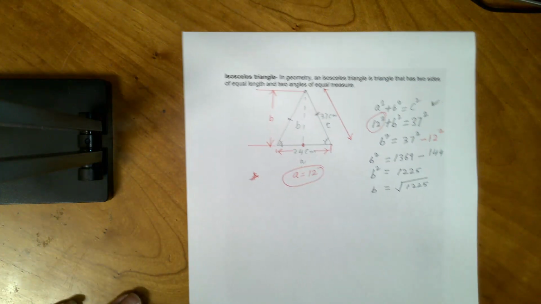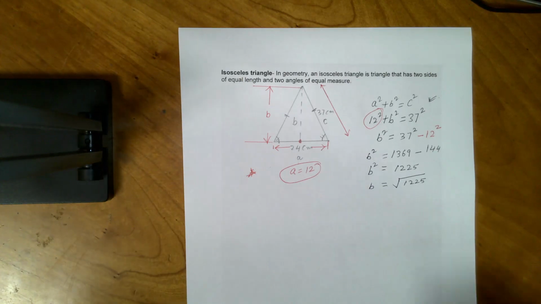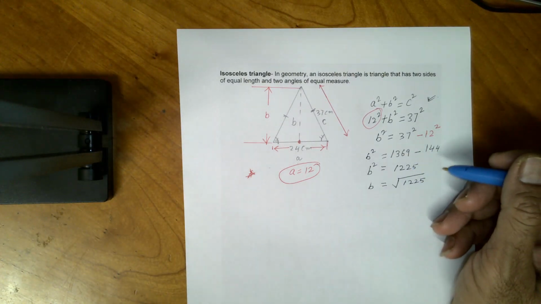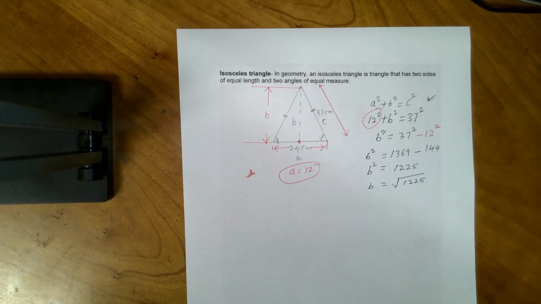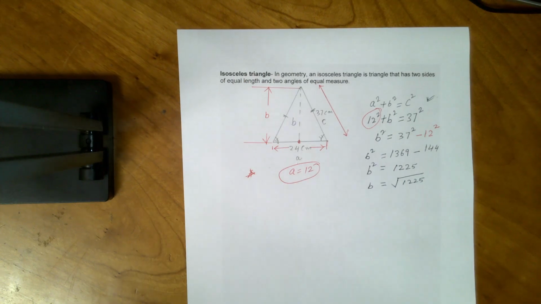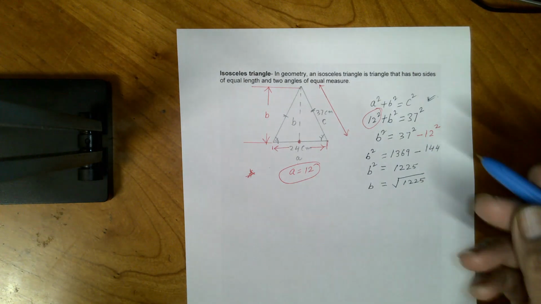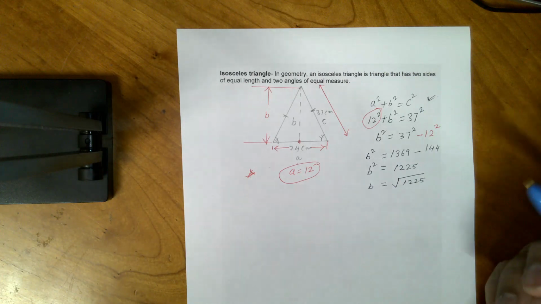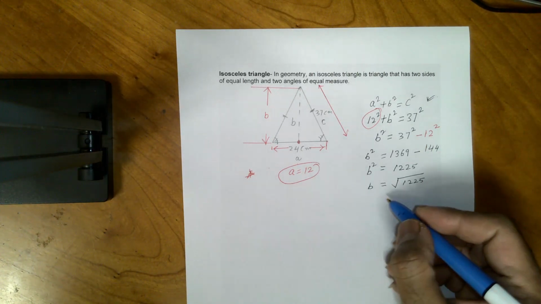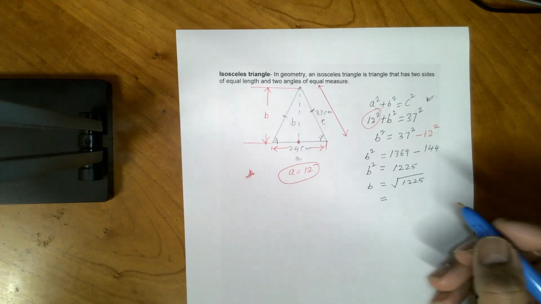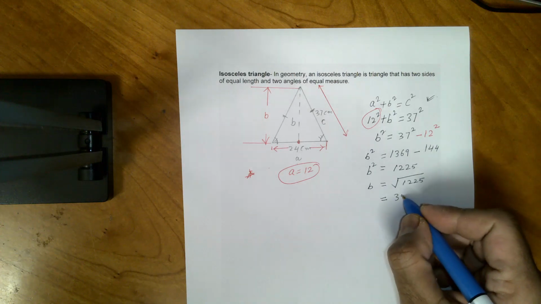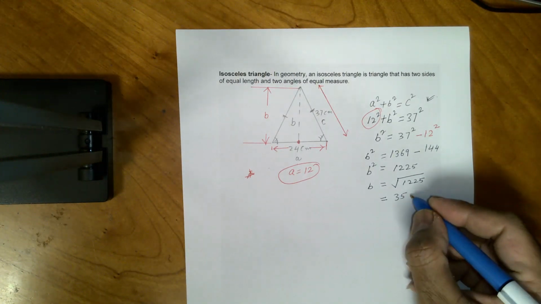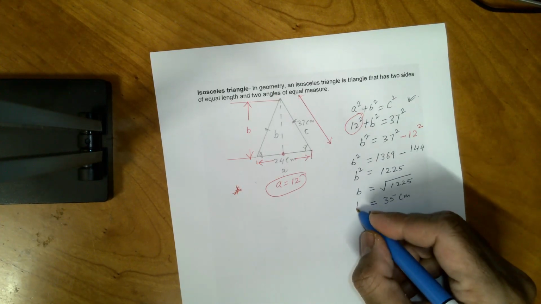Okay, and the b would be the square root of this, right? Just the square calculation, you can do it yourself. If in the exam the calculator is allowed, then you can do it. If not, then you have to use the other method. So the square root of this is 35 centimeter.